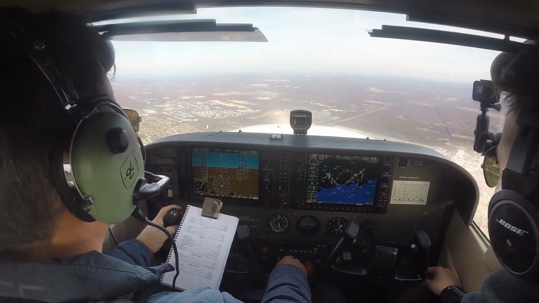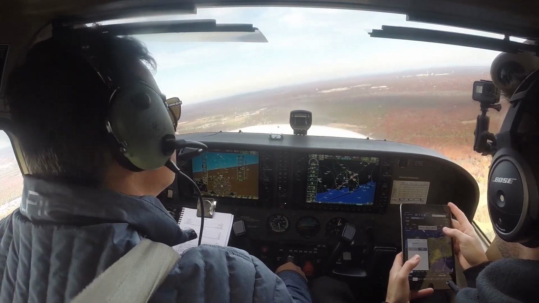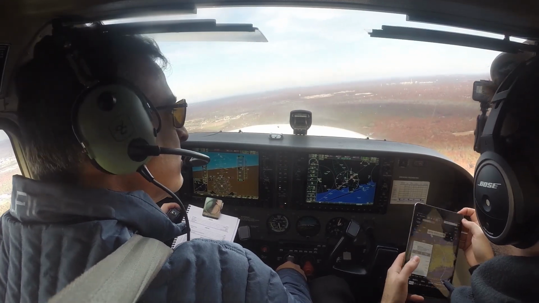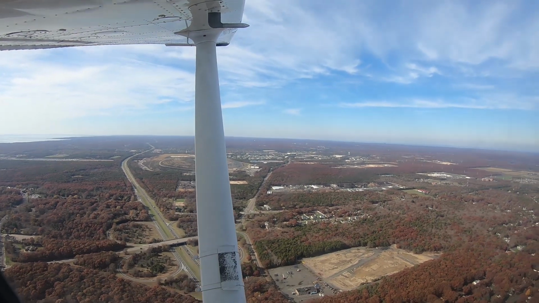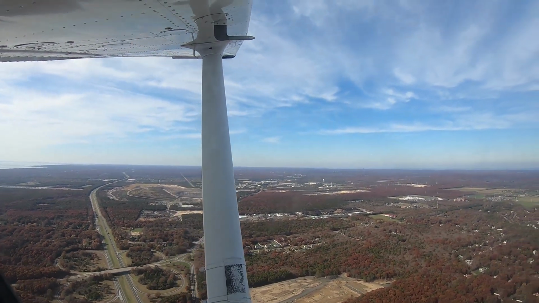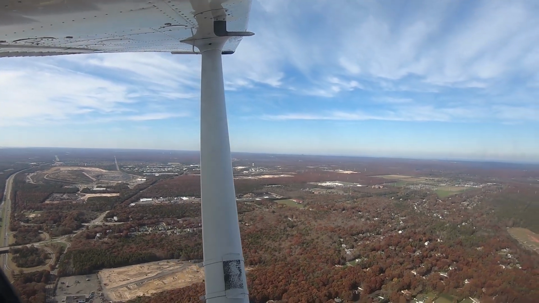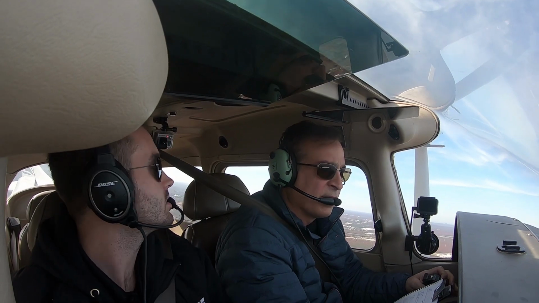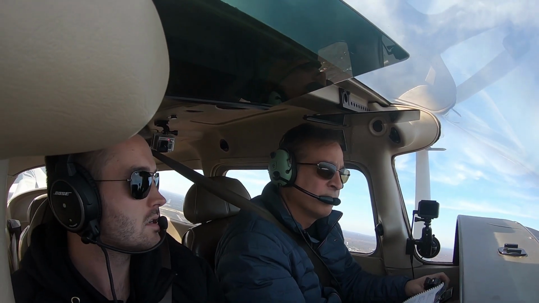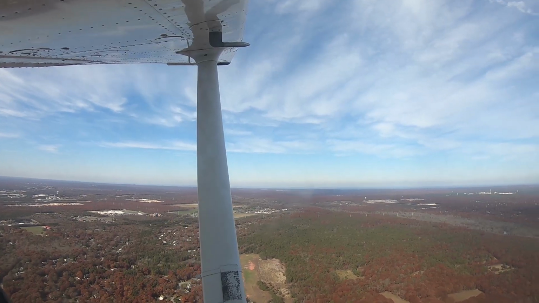Breaking traffic, Cessna short final runway. Traffic. I see traffic out there. Yep, so tell them we're entering the pattern. Brookhaven traffic says they're entering the left downwind for 33 Brookhaven. You have that traffic in sight? Yep.